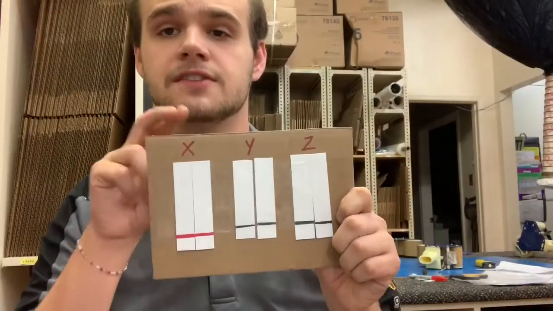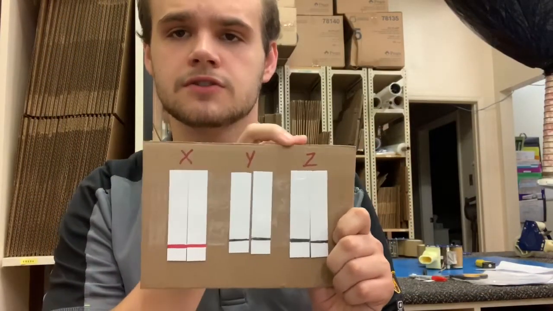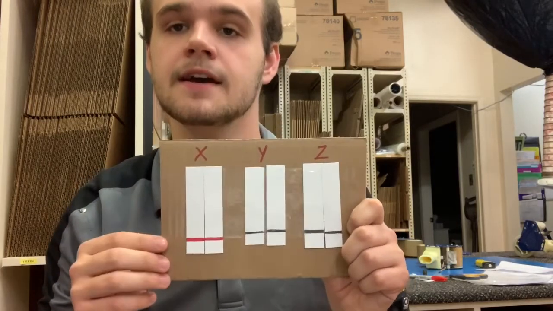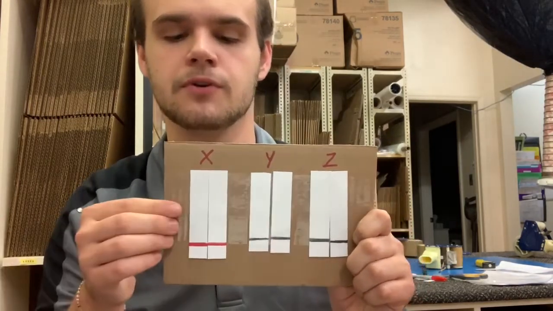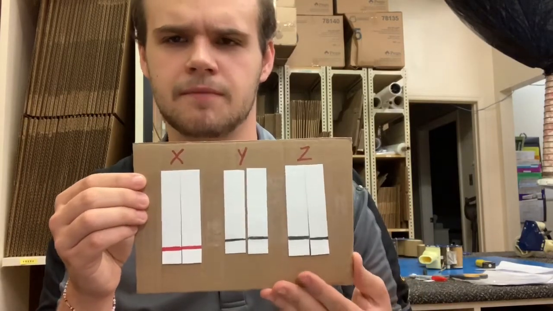In a cell that has two dysfunctional copies of the tumor suppressor gene X, but still has two functional copies of proto-oncogenes Y and Z, then something like a benign tumor might form due to the lack of regulation from gene X, but there's still some regulation left from these two genes.